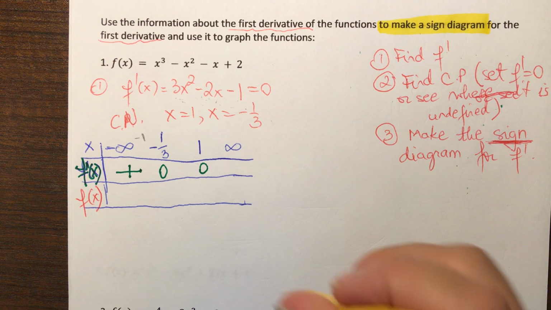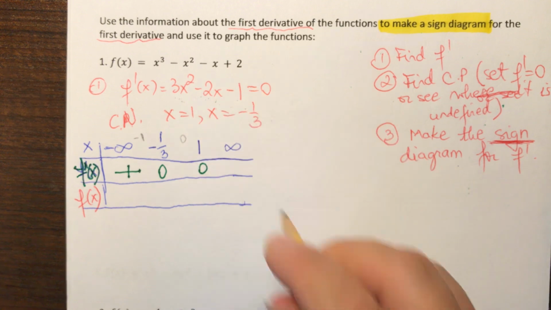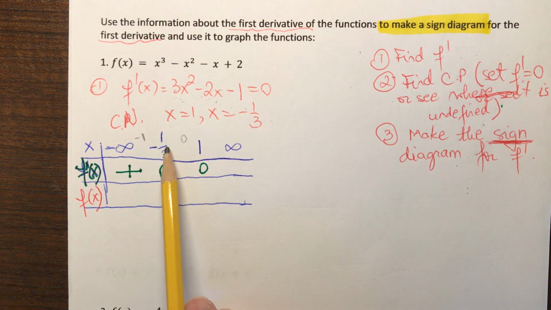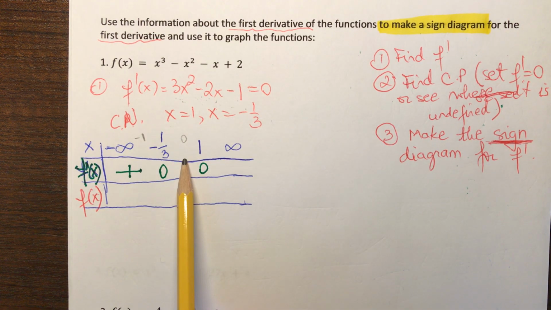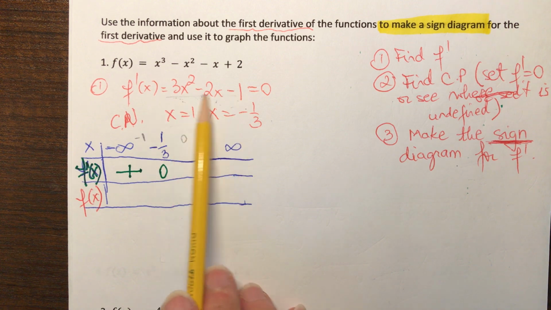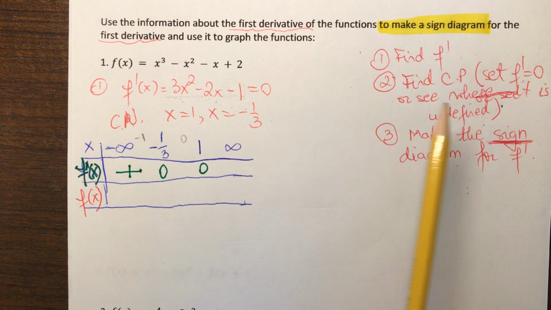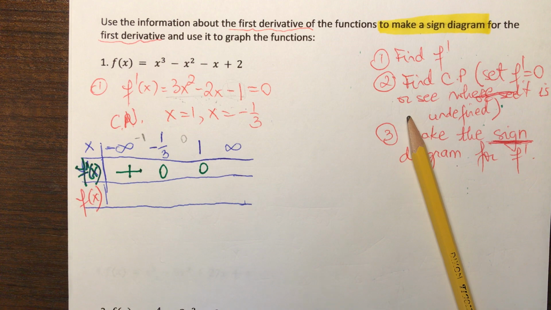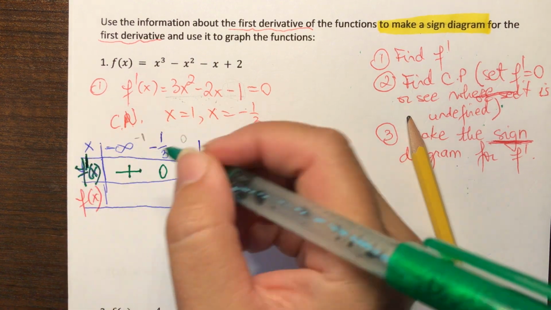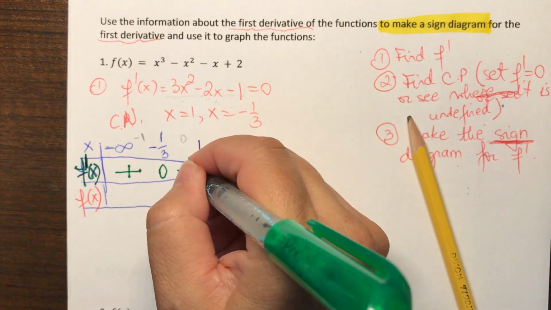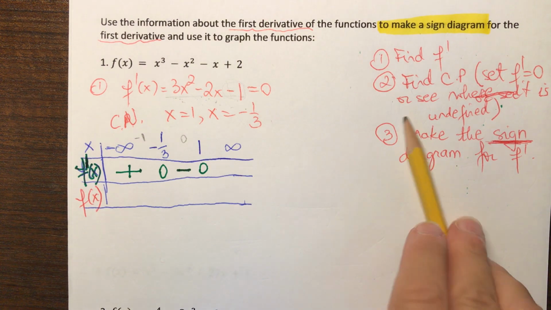Now let's move on and pick another. We call these test points in between. So if you plug in a 0, that's a value between negative 1/3 and 1, by the way, into this derivative function, what are you going to get? You're going to get that the derivative, again, it's about the derivative, not the function, that's why I plug it into the derivative, is a negative, yes?